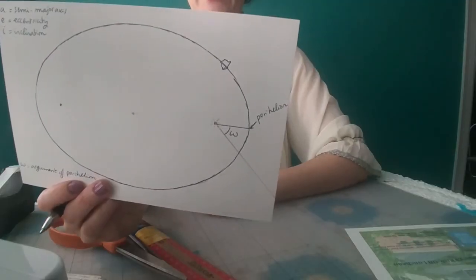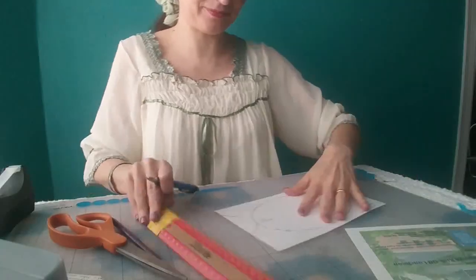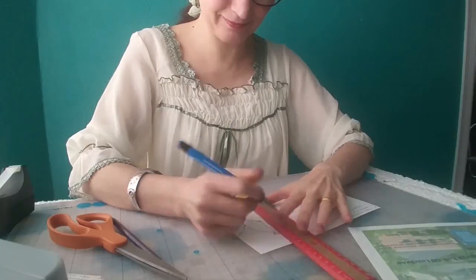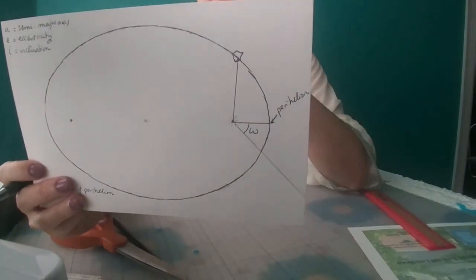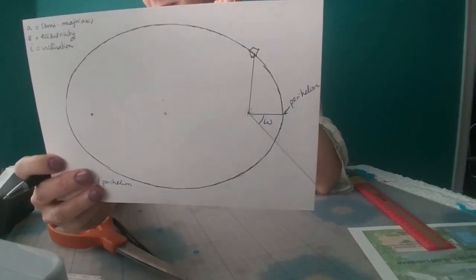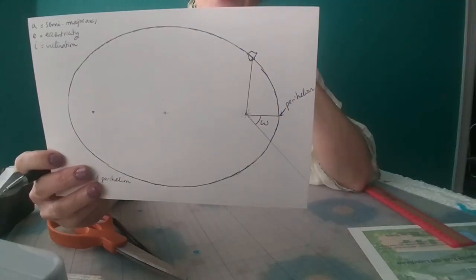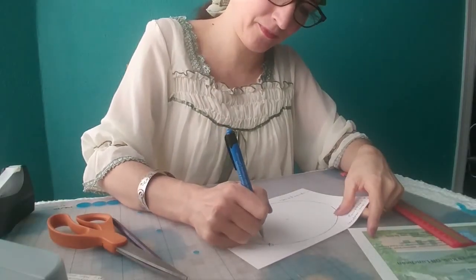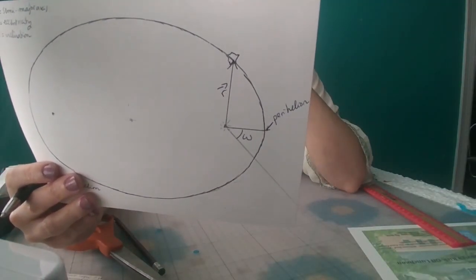And draw a line between the sun and your asteroid. Because we'll need that, this is actually a vector r. It's the position vector. So this is our position vector r.